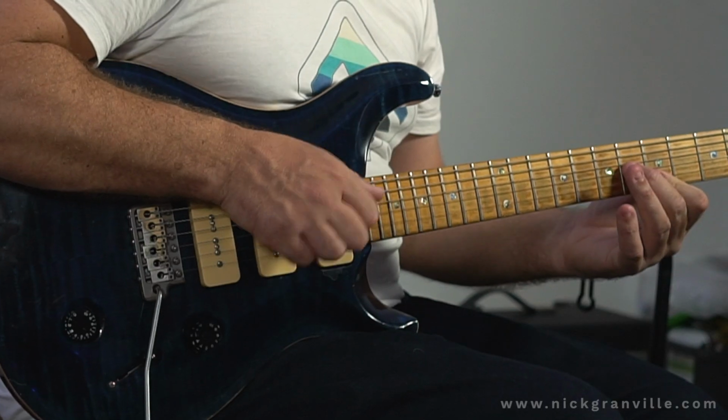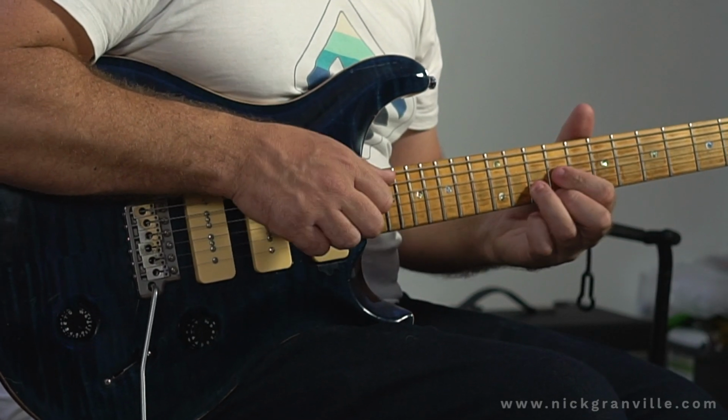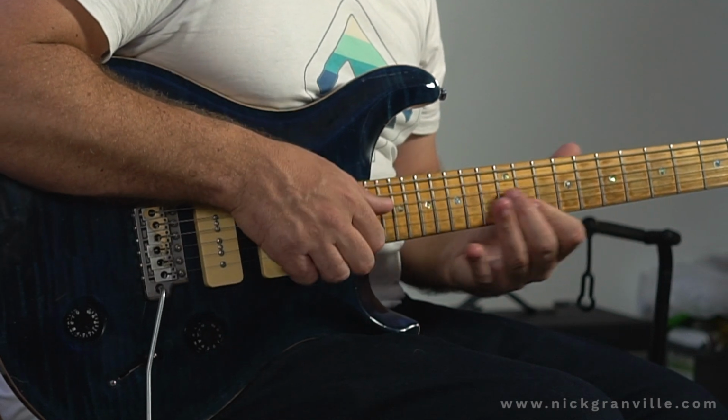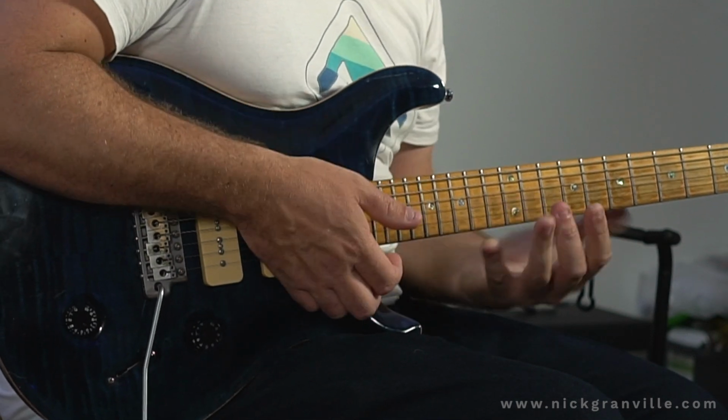Right, and then D, looks like a regular D chord, looks like an E, right, but a D shape, and then to A. Right, and so on and so on.